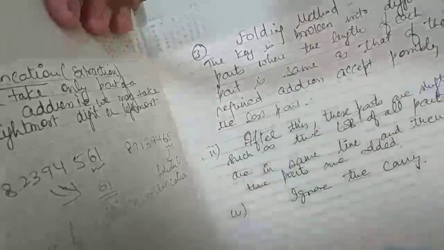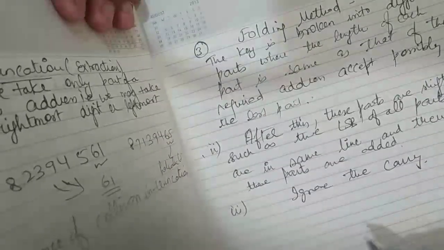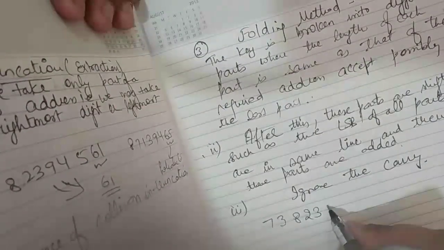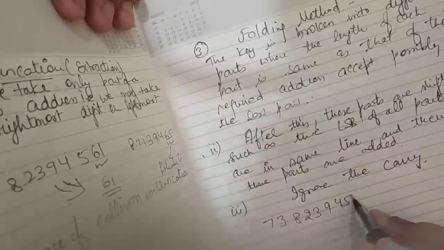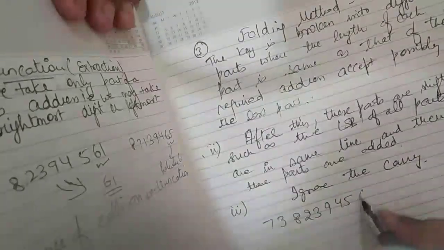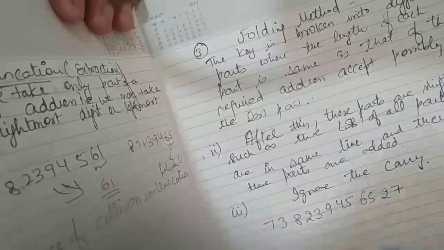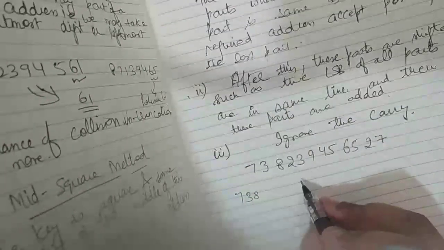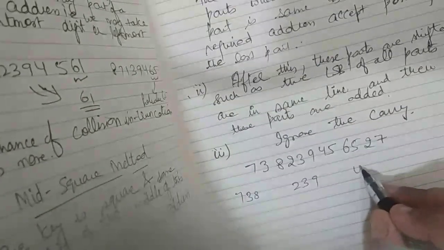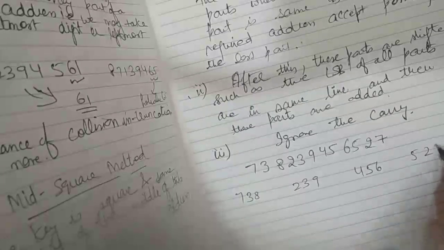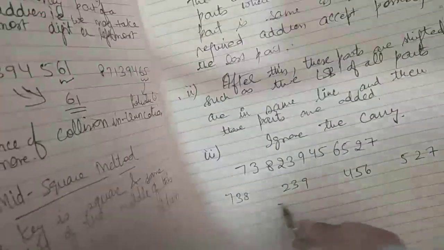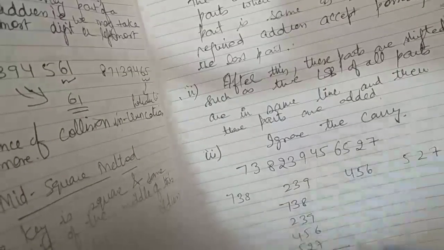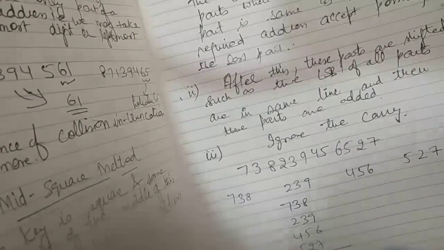Let's take a look at how we calculate this folding method. Let's suppose we have the key 738239456527. We divide this key value into parts: 738, 239, 456, and 527. We just add up these values, which gives 1960.